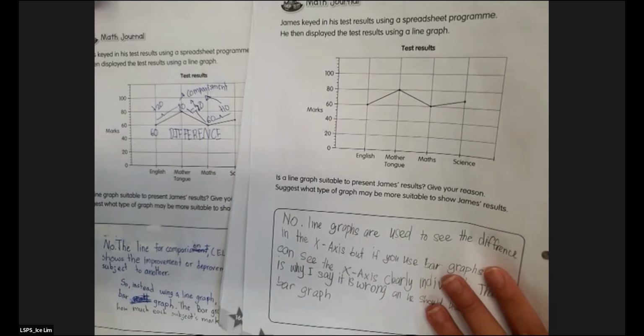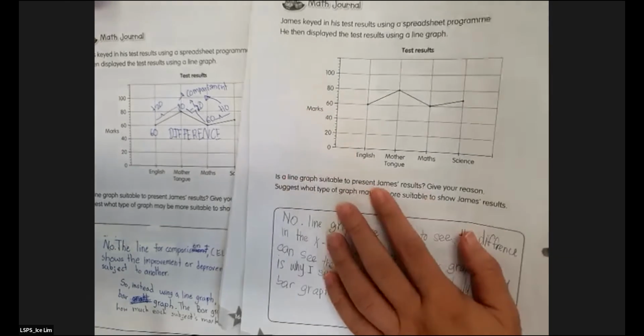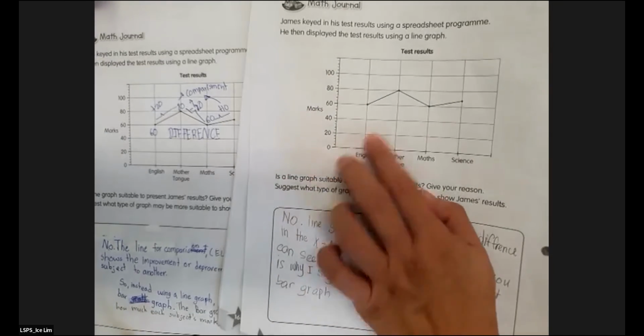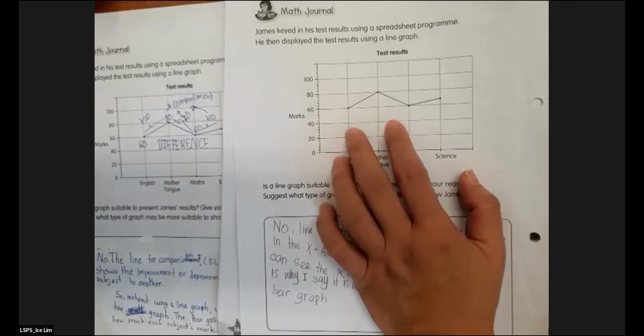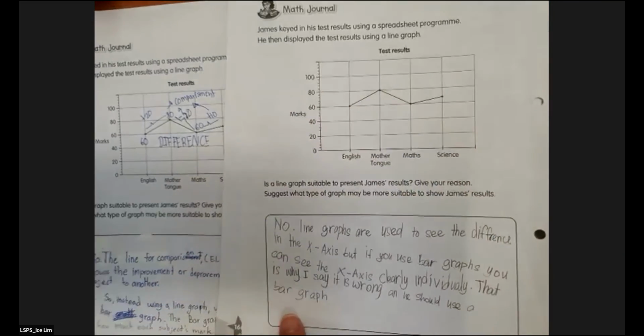But if you're looking at, say, a line graph for English from term 1, term 2, term 3, term 4, then maybe it makes more sense. Right? So in this case, a bar graph is more suitable. Okay, thank you very much, Nakia.